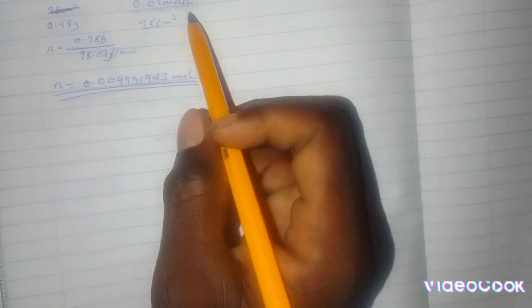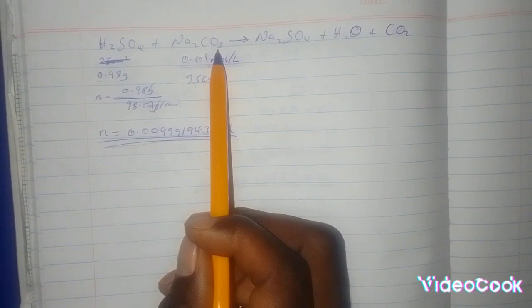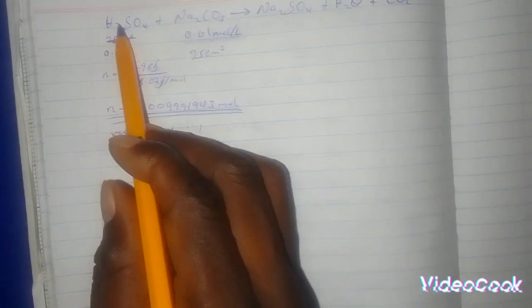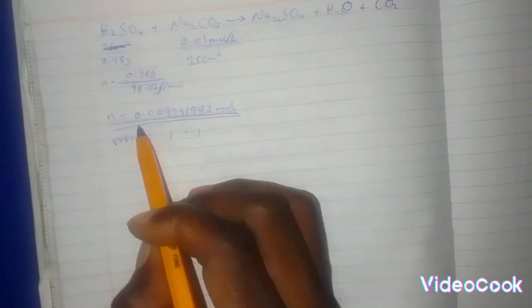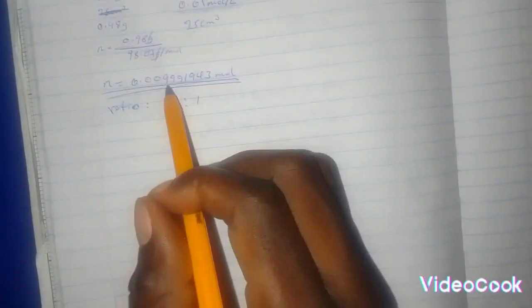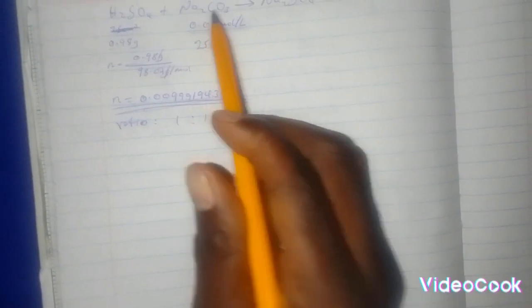But what does the question say? What volume of a 0.01 molarity sodium carbonate solution is required to neutralize it? So on sodium carbonate we are given this. Now for us to know the number of moles, what are we going to do? We will get the mole ratio between sulfuric acid and sodium carbonate, which is 1 to 1. This means the number of moles present here is equal to here. So we will not waste much time. If the number of moles for sulfuric acid is 0.0099, then this is the same number of moles for sodium carbonate.